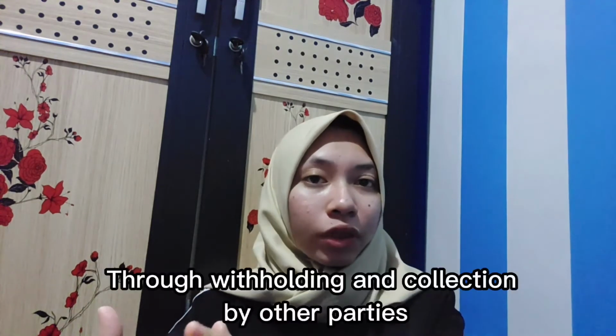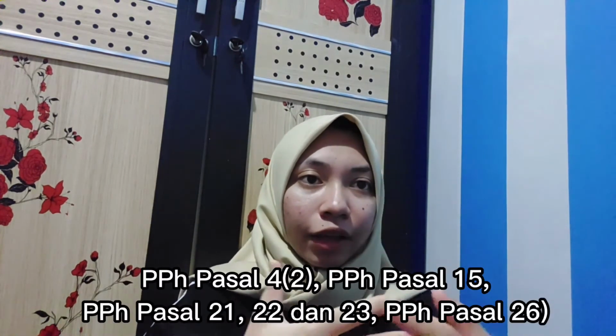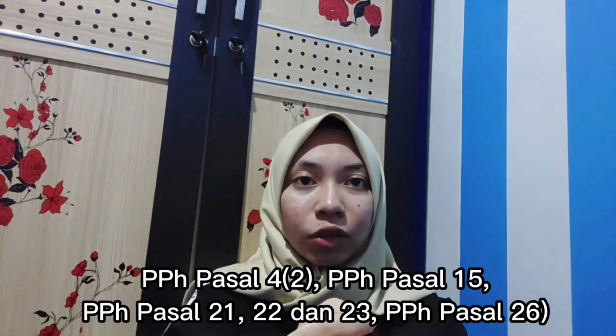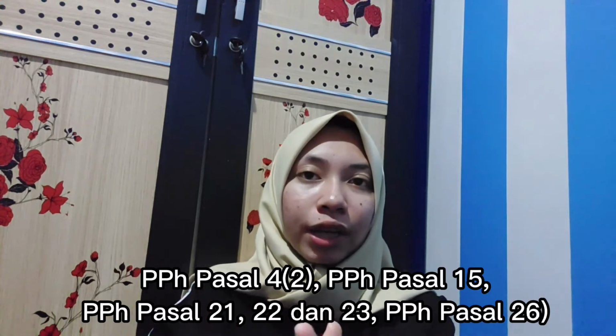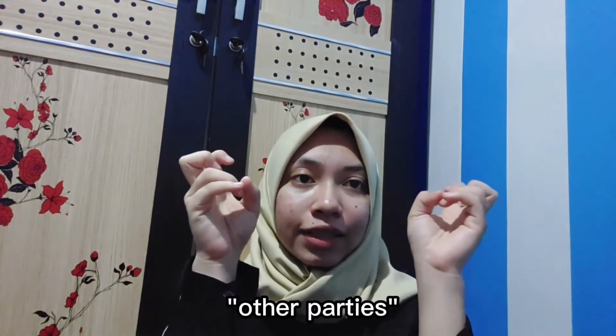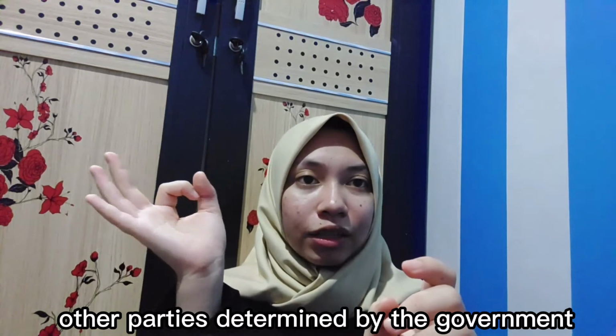And then we jump to the next method. It is through withholding and collection by other parties. You can see that on PPH pasal 4 ayat 2, PPH pasal 15, PPH pasal 21, PPH pasal 22 dan 23, kemudian PPH pasal 26. So, through withholding and collection by other parties, the meaning of other parties is income providers, employers, and other parties determined by the government.